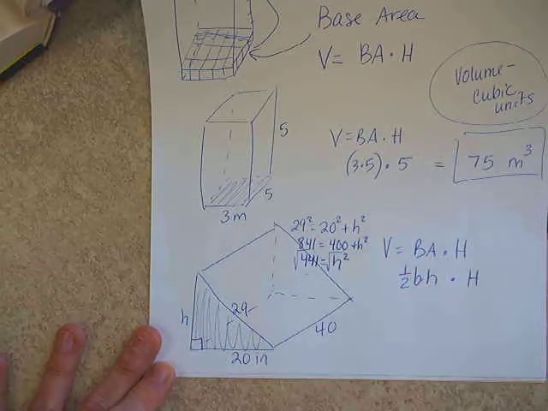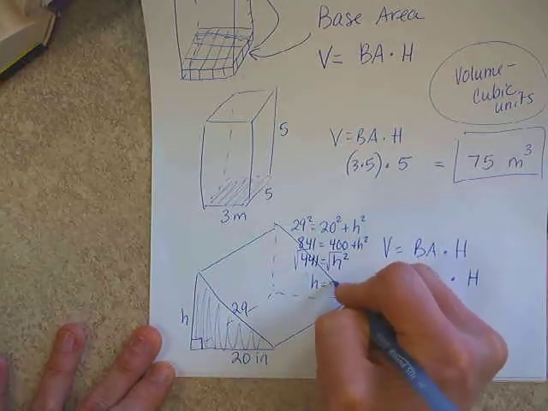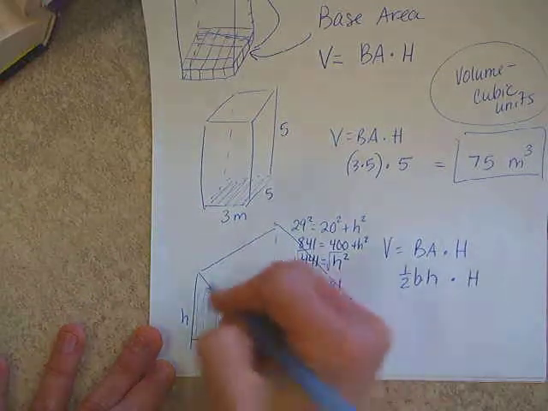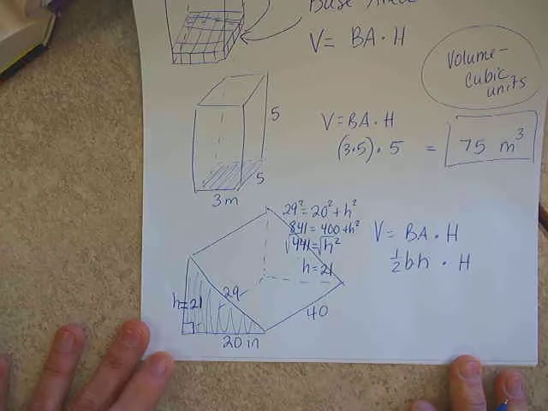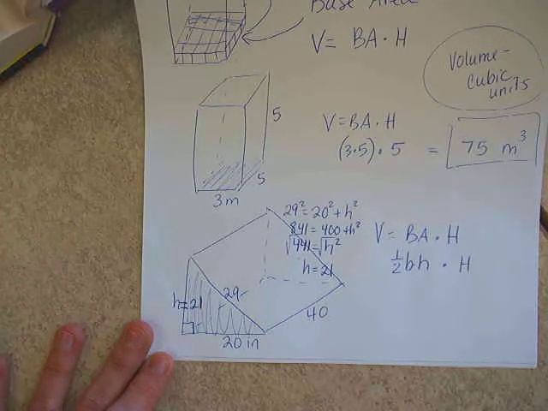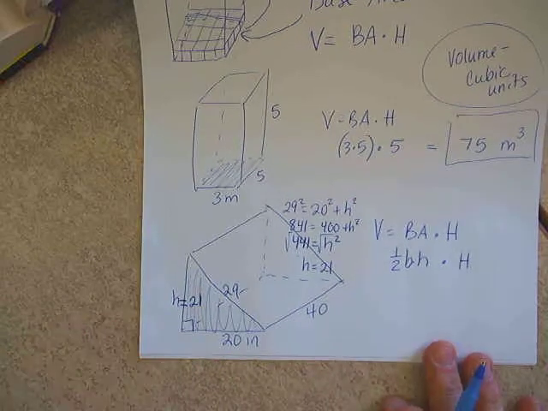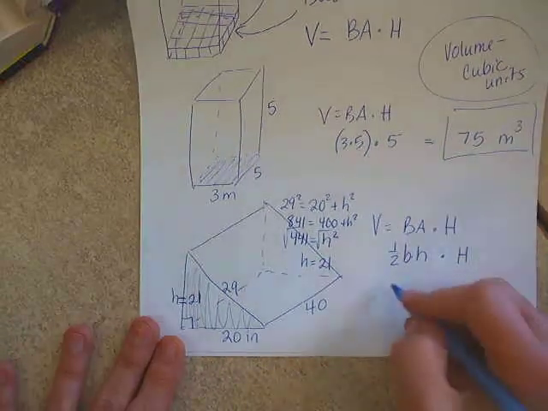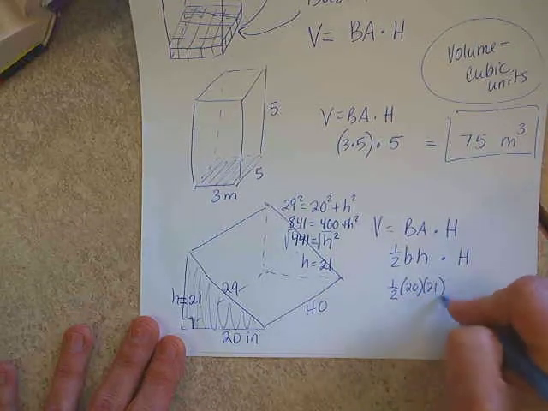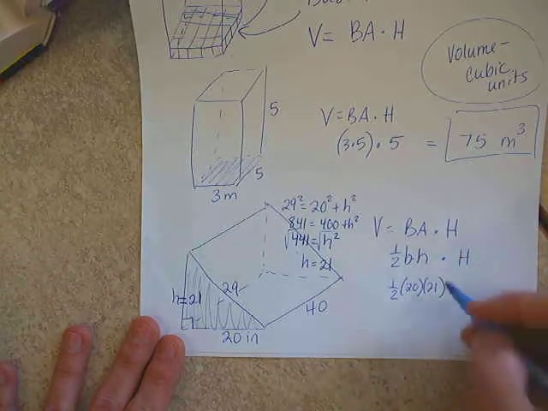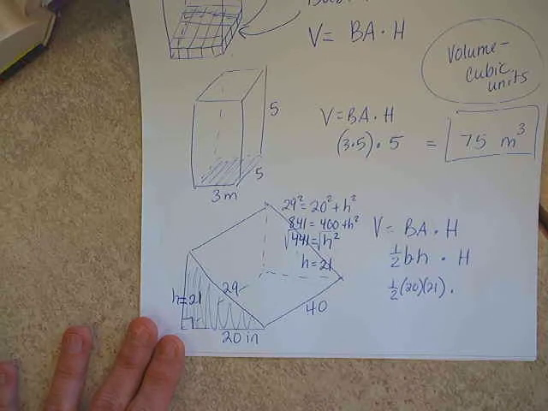Subtract 400 and we get 441 equals h squared. Take the square root. So h is 21. Okay, so there's my height of my triangle.